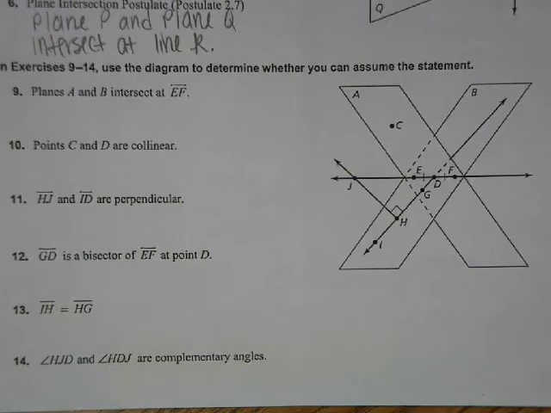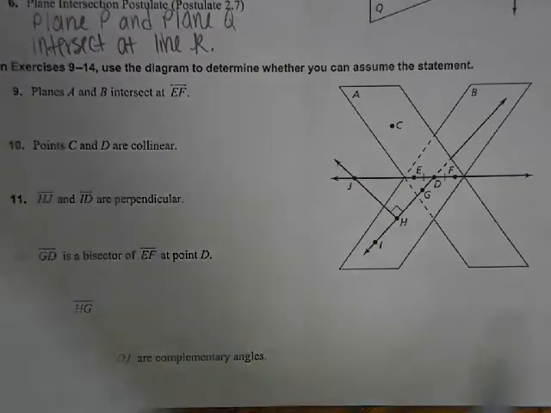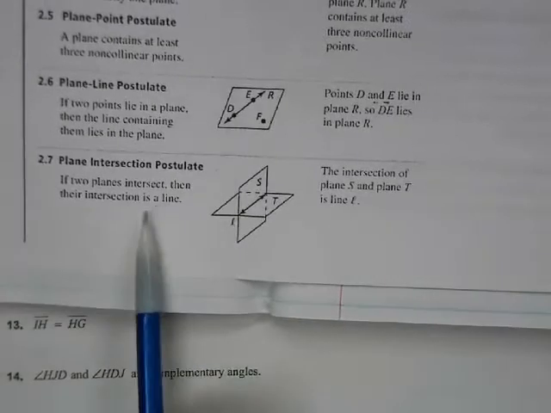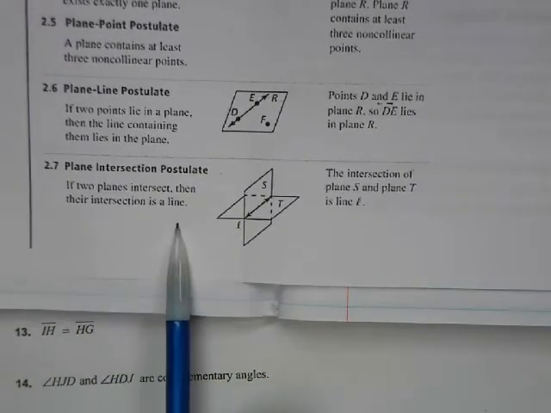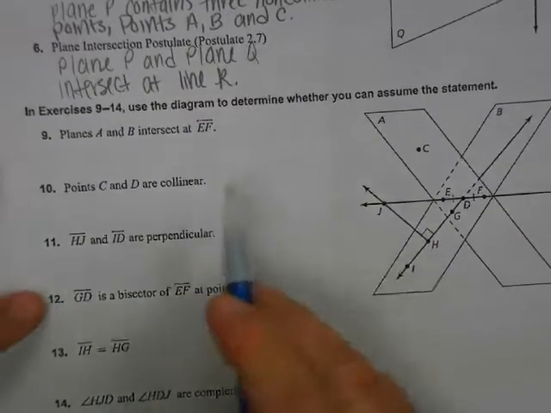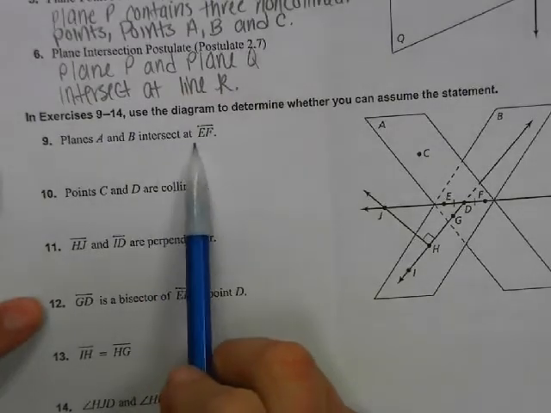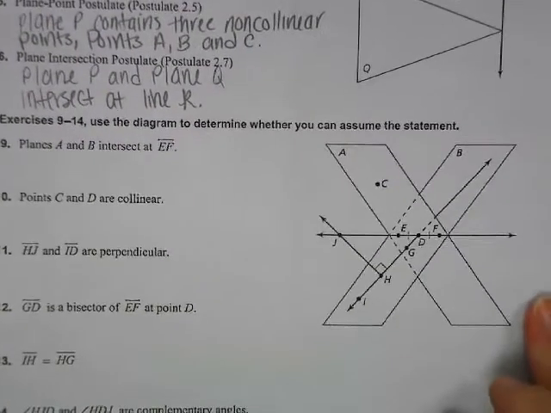So can we assume that planes A and B intersect at EF? And the answer is yes. And again, go back to page 16. If 2 planes intersect, then their intersection is a line. So in this case, this is true. Planes A and B are intersecting at line EF.